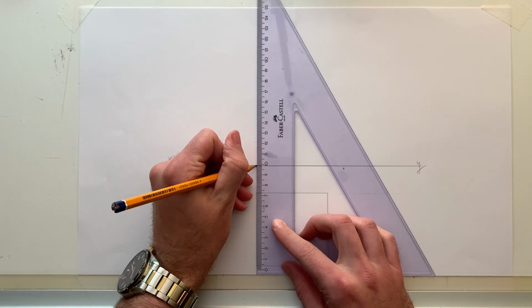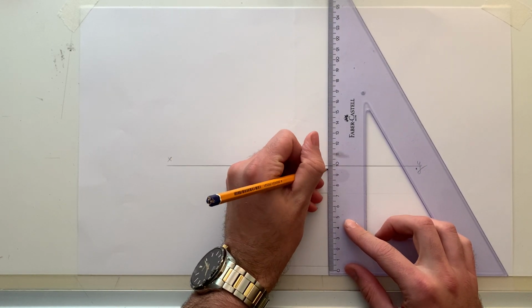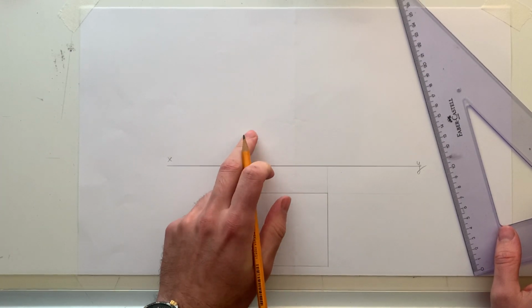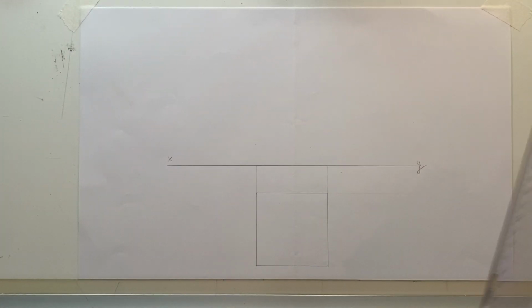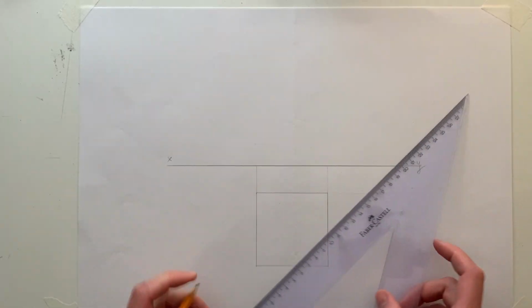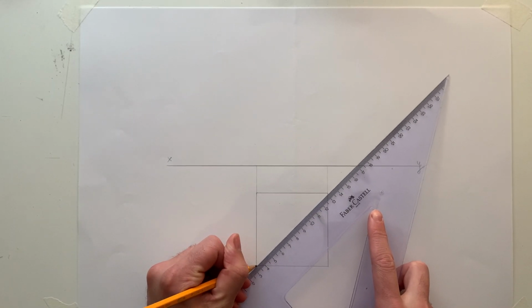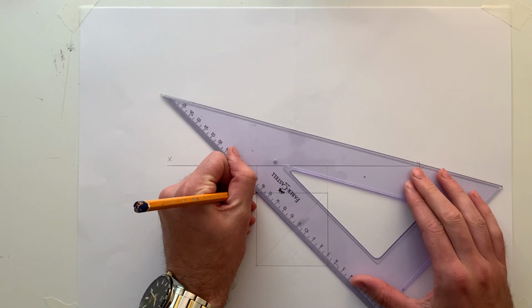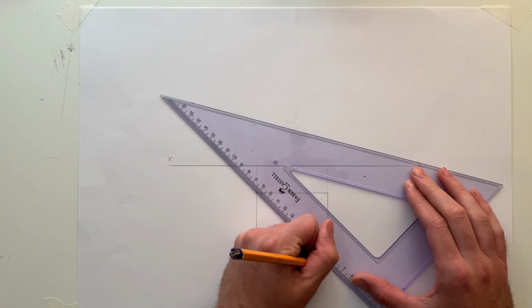Now the square base pyramid, like in the diagram itself, is going to be resting on the horizontal plane. So that means it's going to be touching the XY line above here in elevation. Just going across the corners here just to find the apex.